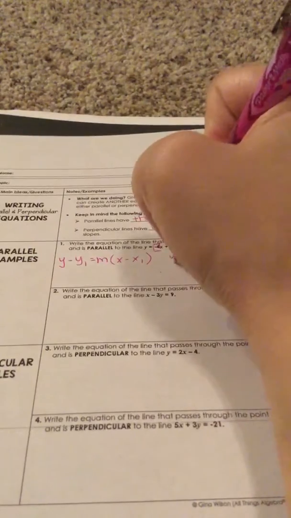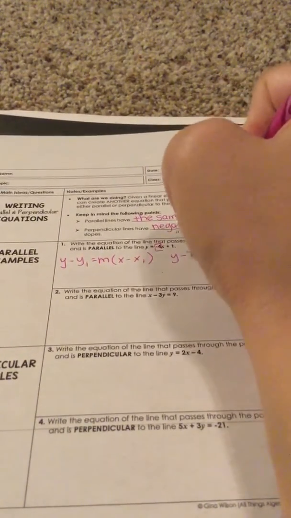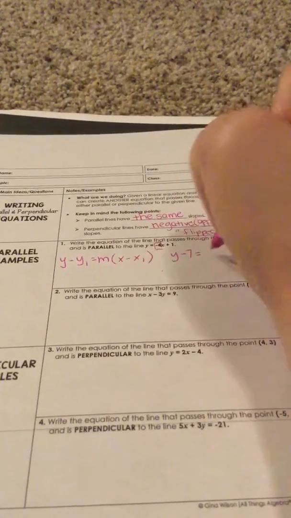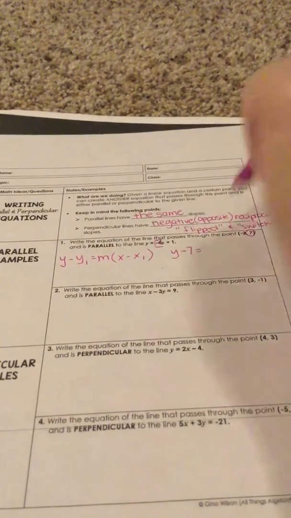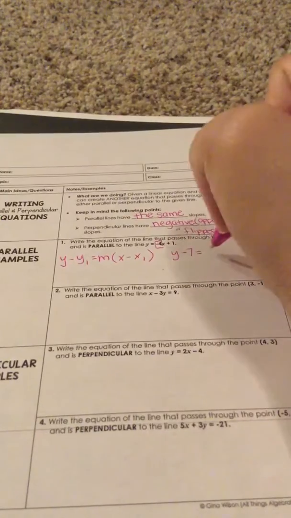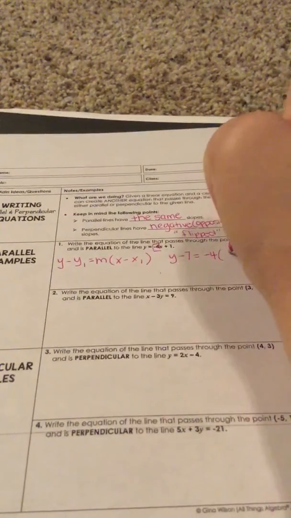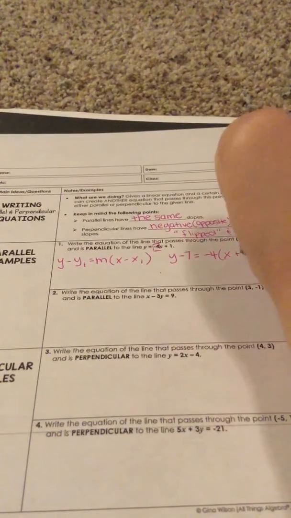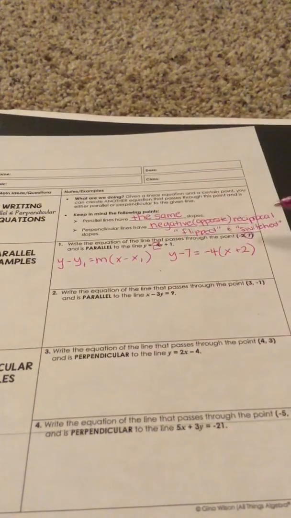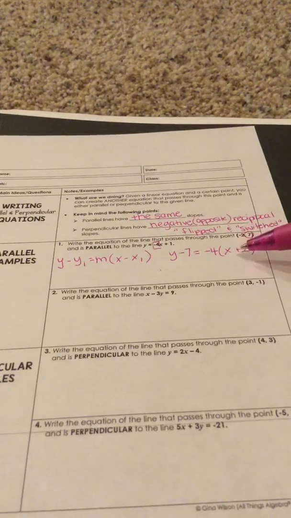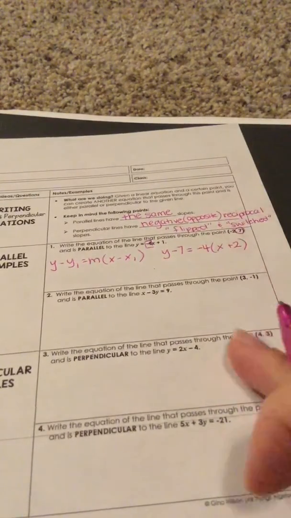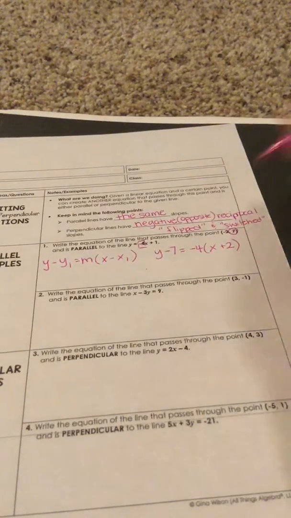So I can go ahead and plug in and I will get y minus 7 is equal to, I have a slope of -4, times (x + 2). And again, remember guys, I'm writing plus 2 because in the formula it says minus. So if I say minus a negative, then it'll turn into plus. Okay, so just as we said, anytime we're solving equations, we're going to distribute first.